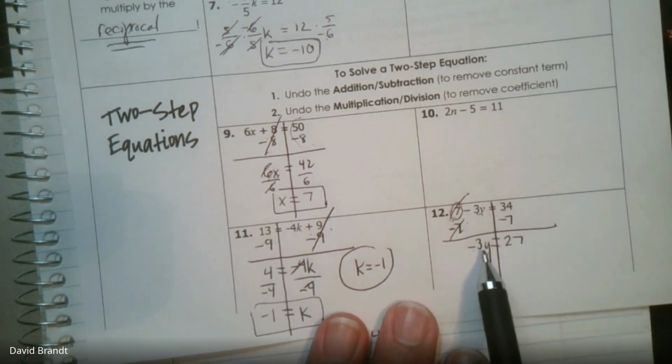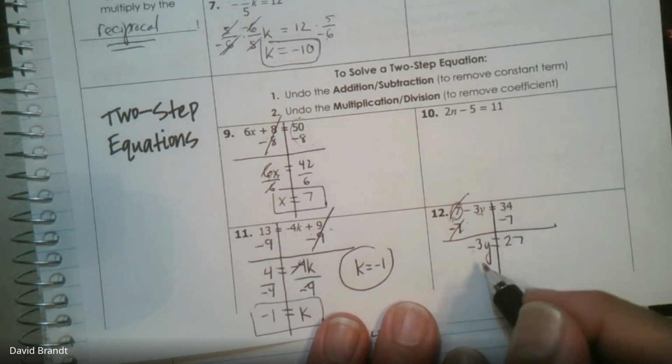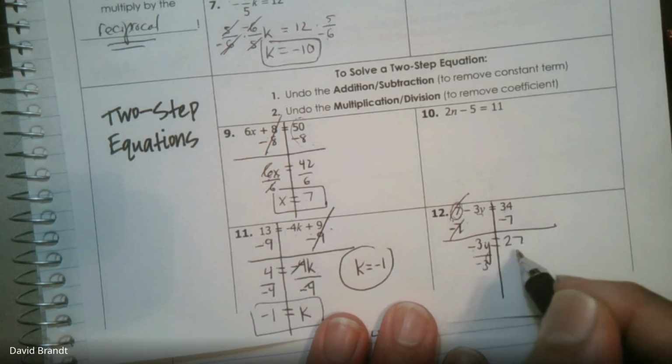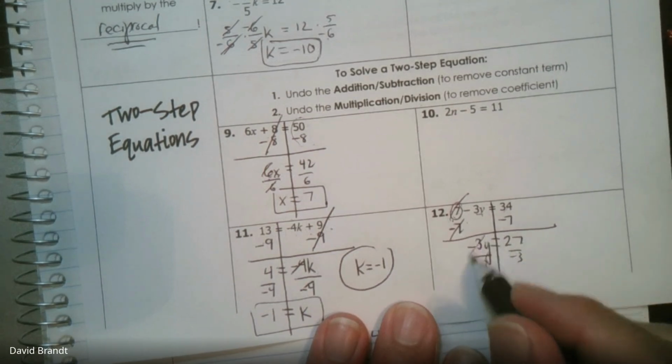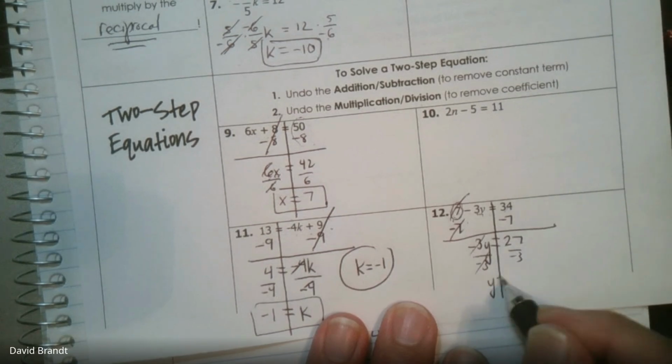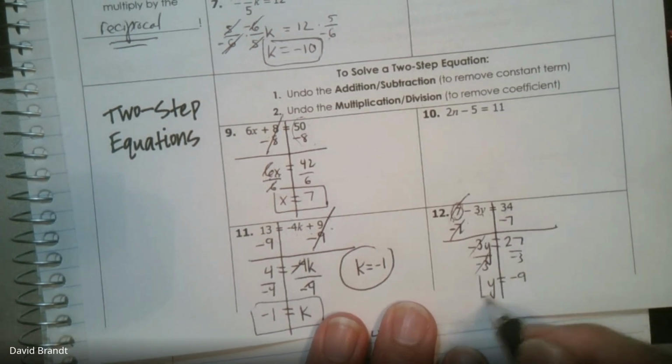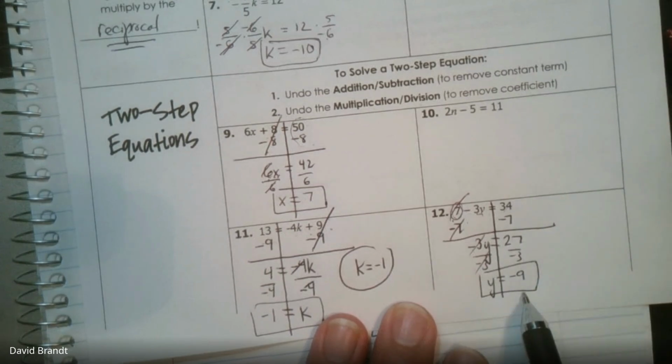Now, that's multiplication. How do you get rid of times negative 3? Answer, you divide by negative 3. That's how you get rid of times. Cancel out your negative 3s. Y equals negative 9. Okay?